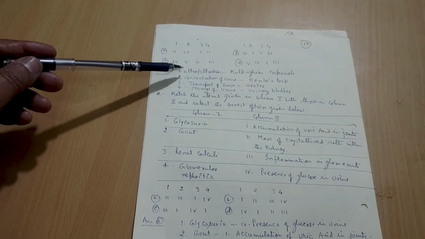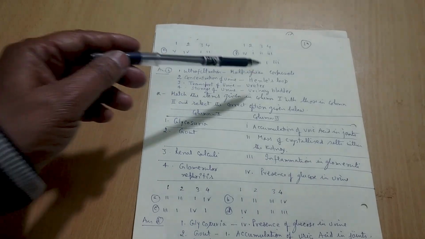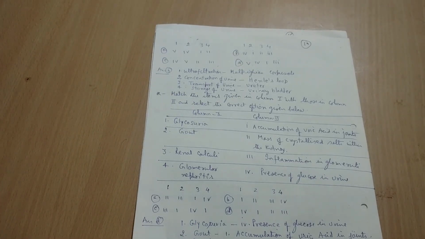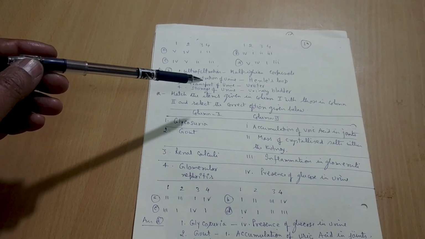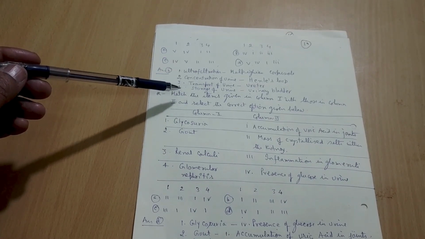Ultrafiltration will be Malpighian capsule, Malpighian corpuscle, that is glomerulus and Bowman's capsule. The concentration of urine takes place in the Henle's loop, transport of urine by the ureter, and storage of urine takes place in the urinary bladder.